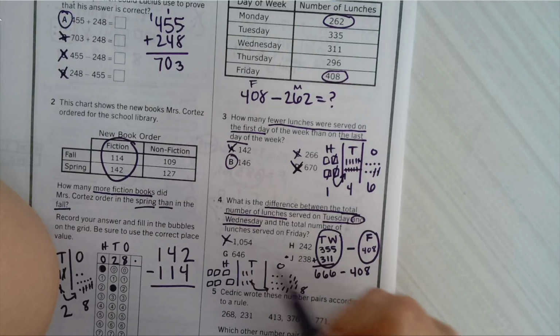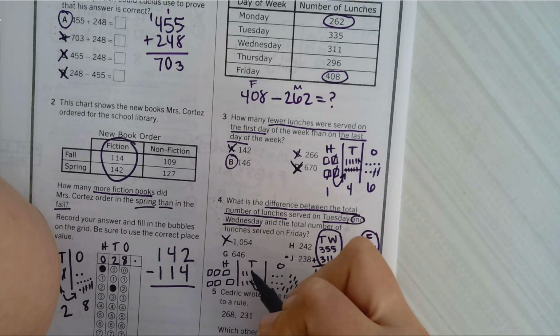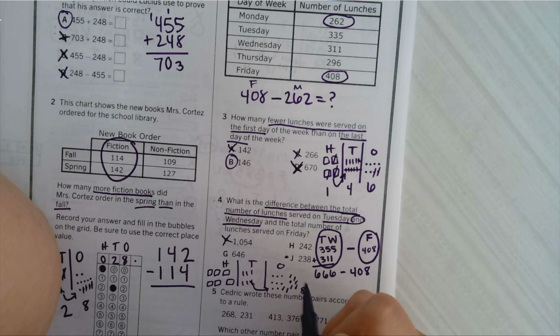Okay, I had 6. I took away that. That's 8. But then if I take away 0 tens, it would be 5. Something is not something-ing.